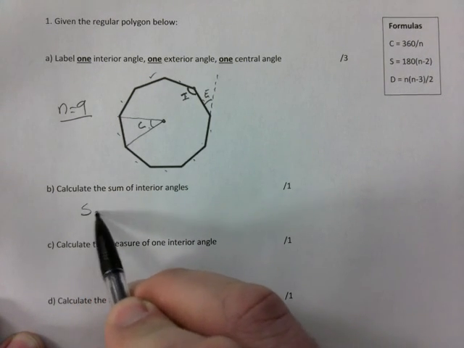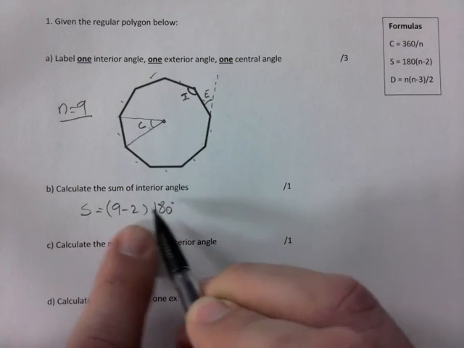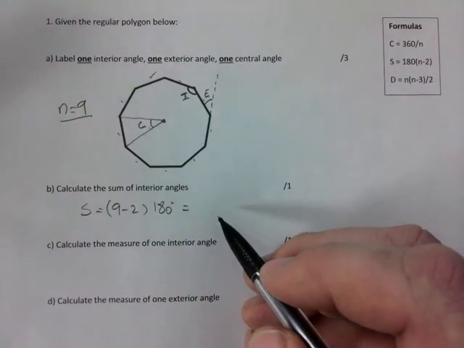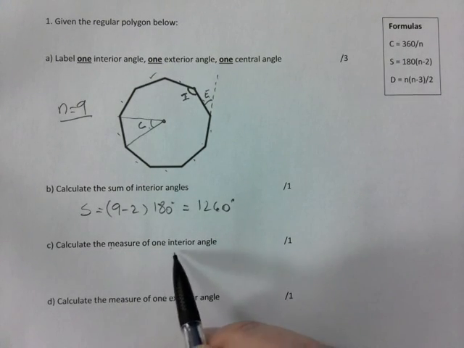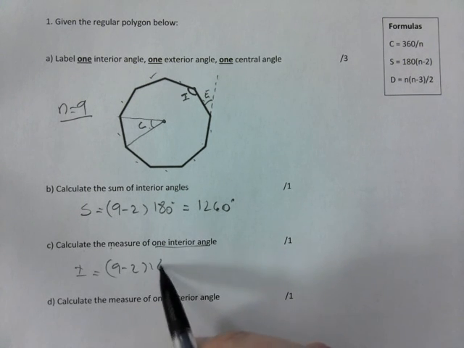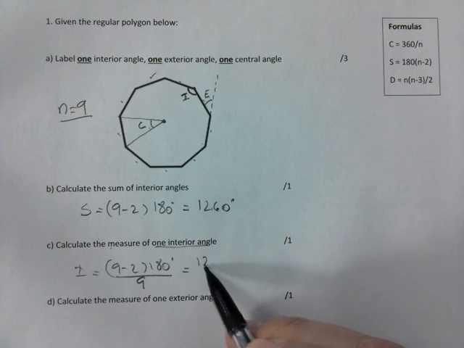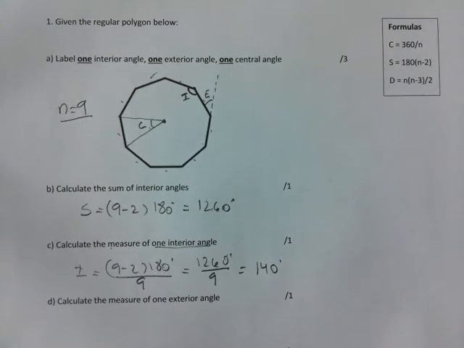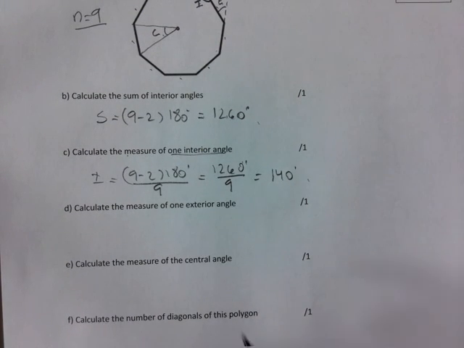Calculate the sum of interior angles. Just show me the formula. However you have it, it's 180 times 9 minus 2 or vice versa. It doesn't matter at all. Is that 1260? Yeah, okay. I have a good memory. Calculate the measure of one interior angle. That one is 9 minus 2 times 180 divided by the number of sides, right? So that would be 1260 at the top divided by 9, which is 140. You get 1 mark for each correct answer there.